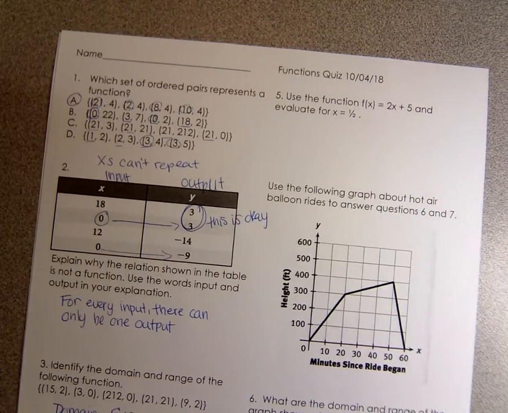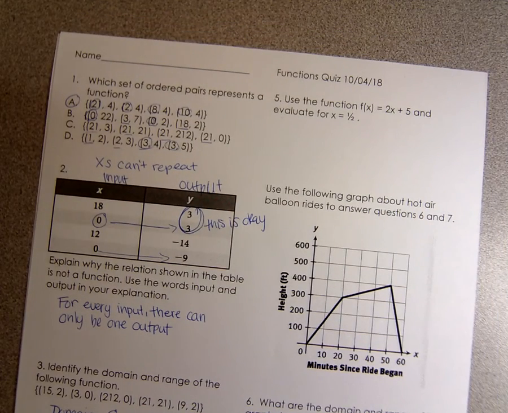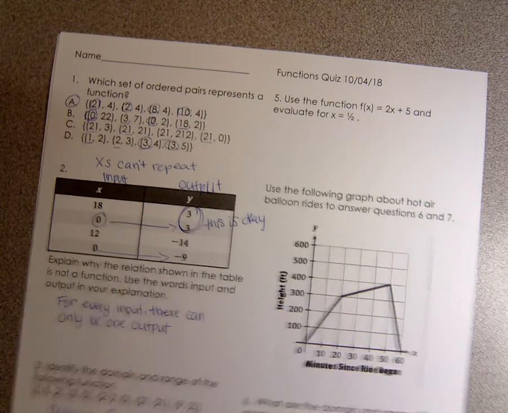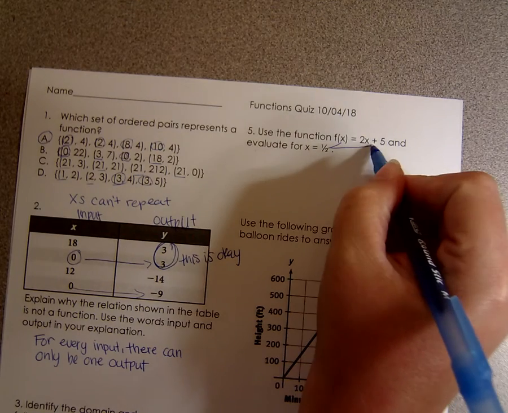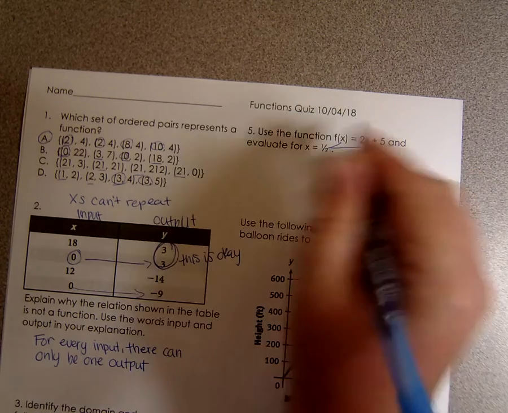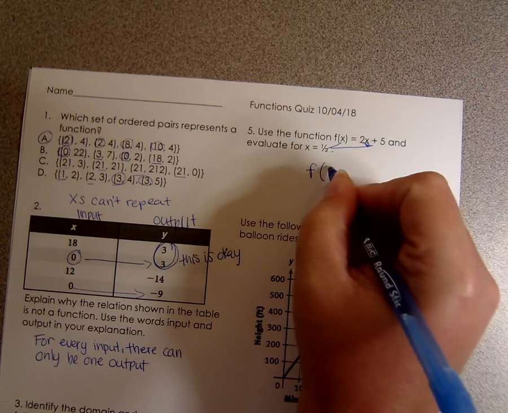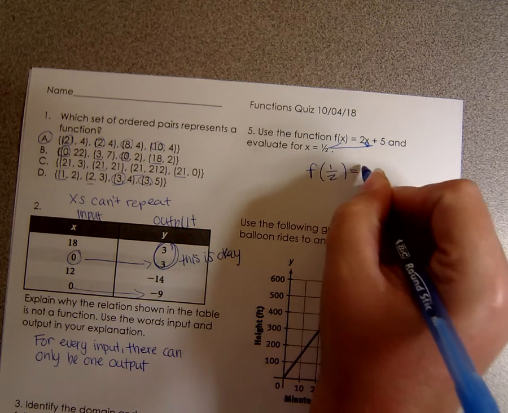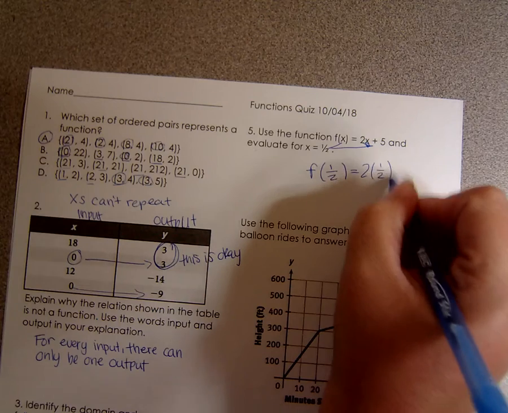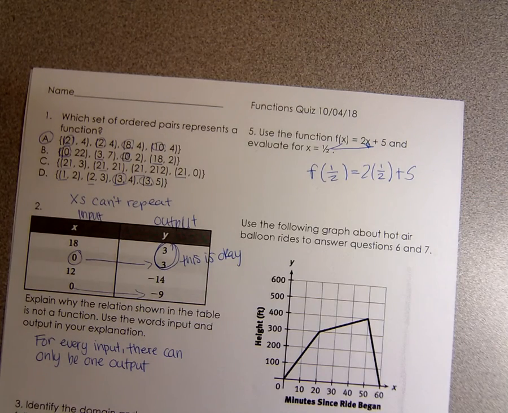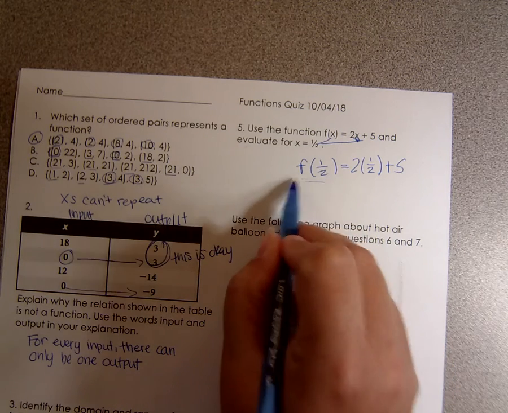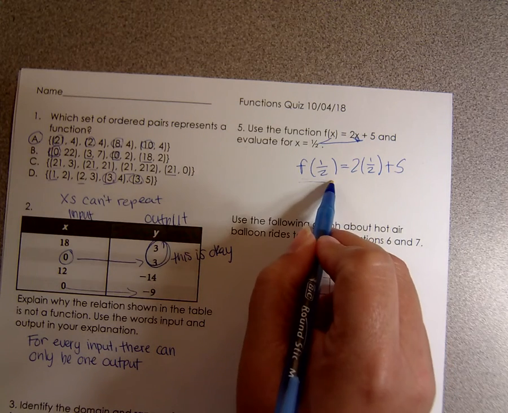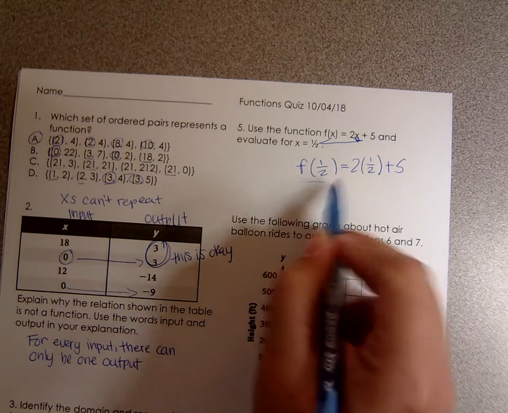Number 5 wants you to use the function f of x equals 2x plus 5 and evaluate for x equals 1/2. So that means you need to plug in 1/2 for x into this equation. Remember, f of x is just a name. So f of 1/2 is just the name of this function. It has nothing to do with multiplication. This is not a mathematical thing. It is just a name. F of 1/2 means we are plugging in 1/2 into this function.